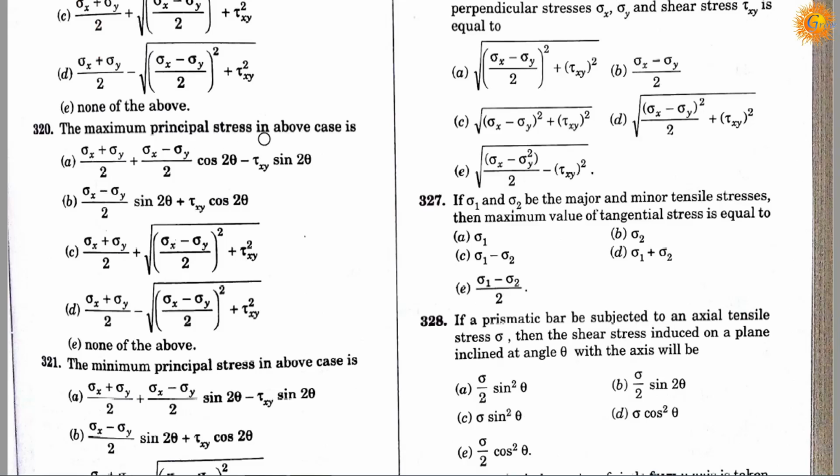Question number 320. The maximum principal stress in the above case is: option A, sigma x plus sigma y divided by 2 plus sigma x minus sigma y divided by 2 cos 2 theta minus tau xy sin 2 theta; option B, sigma x minus sigma y divided by 2 sin 2 theta plus tau xy cos 2 theta; option C, sigma x plus sigma y divided by 2 plus under root of sigma x minus sigma y divided by 2 whole square plus tau xy square; option D, sigma x plus sigma y divided by 2 minus under root of sigma x minus sigma y divided by 2 whole square plus tau xy square; and option E is none of the above.